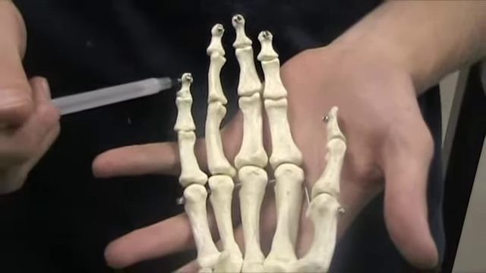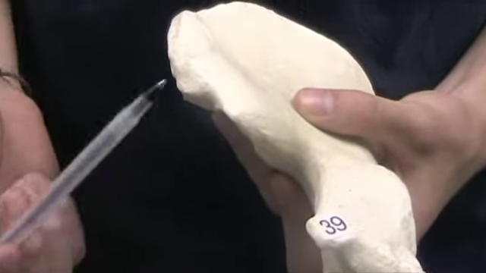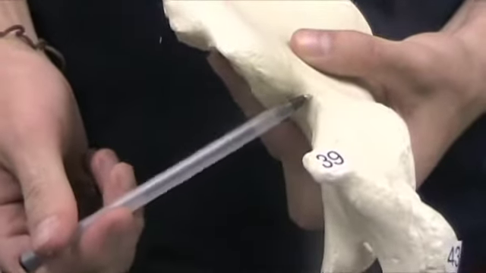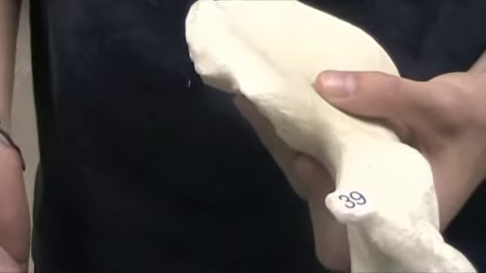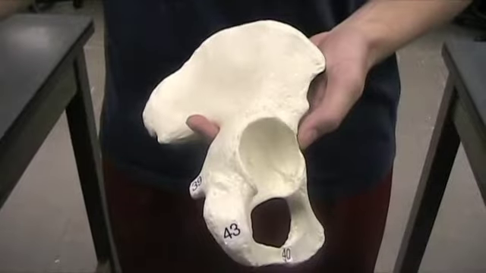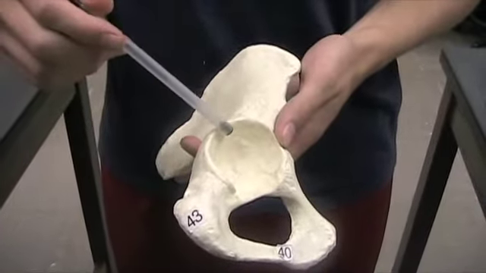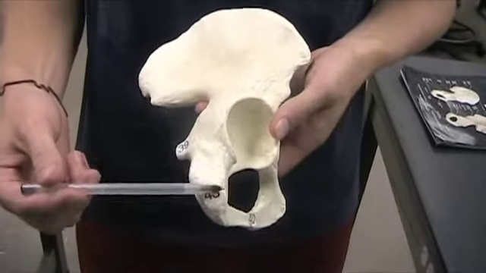Of the pelvis, starting at the top, this is the iliac crest. This is the iliac fossa. This is the anterior superior iliac spine, the anterior inferior iliac spine, the posterior superior iliac spine, and the posterior inferior iliac spine, plus the greater sciatic notch. And lastly, the acetabulum. This is the ischium of the pelvis.